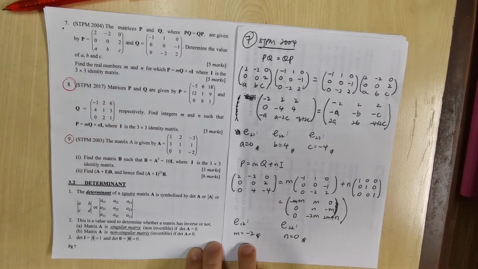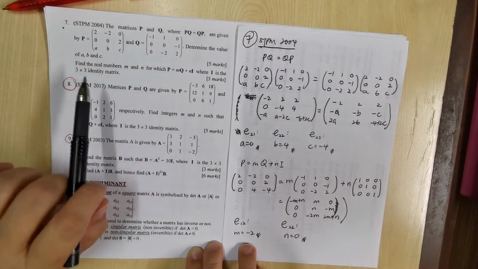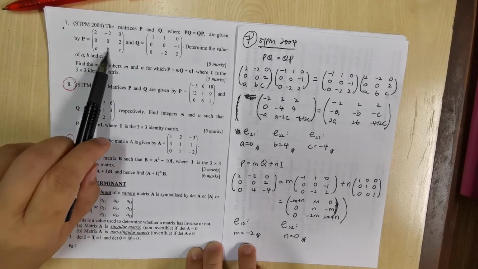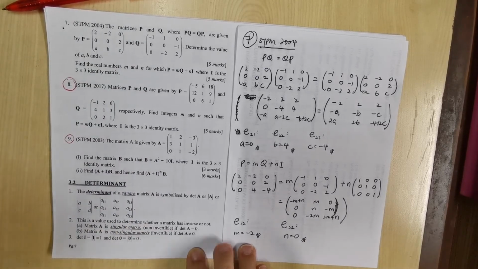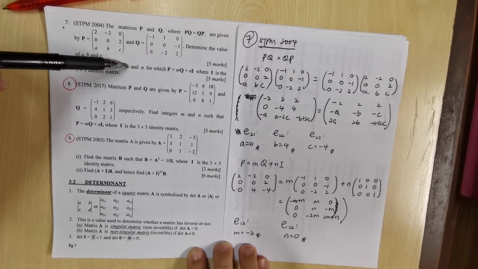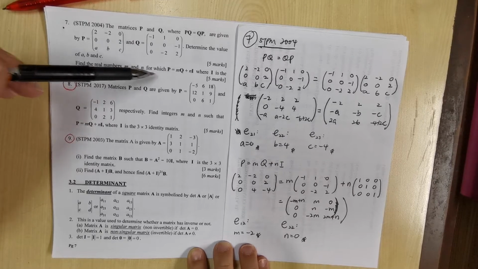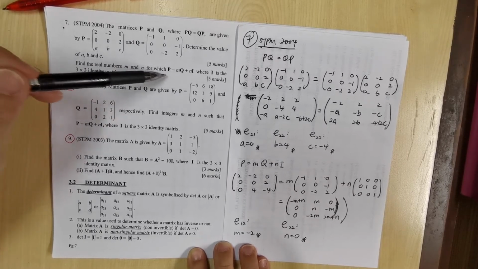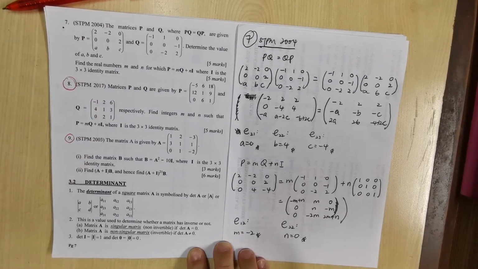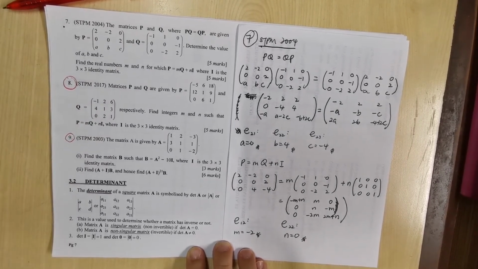Alright? And you are given matrix P and matrix Q. You are asked to determine the values of A, B, C. After you get A, B, C, you are asked to find the real numbers M and N for this polynomial. This is like what we have done just now, right? But that one was 2 by 2, now it's 3 by 3, because it involves multiplication of 3 by 3 matrices. So I give you another one.